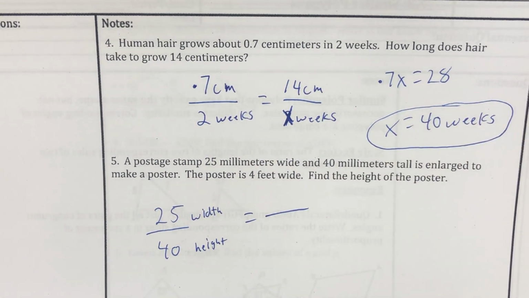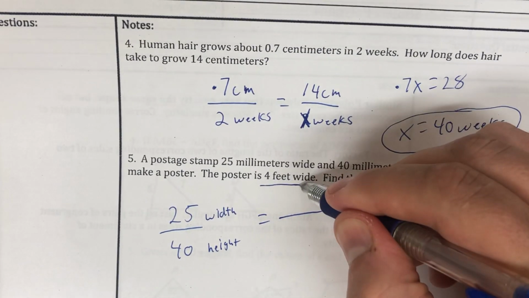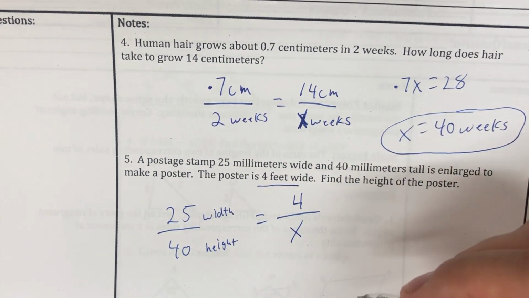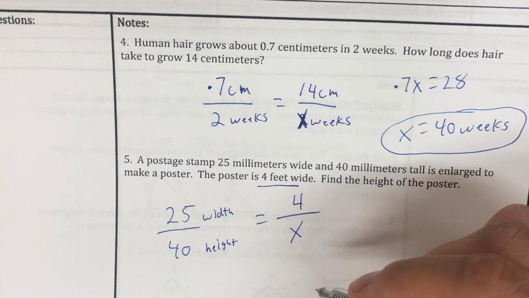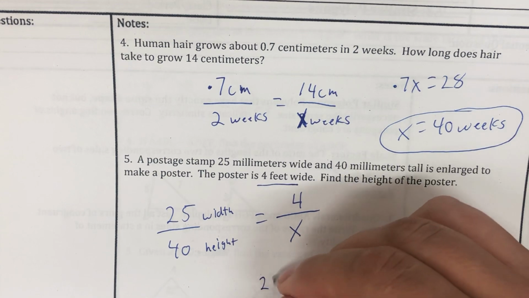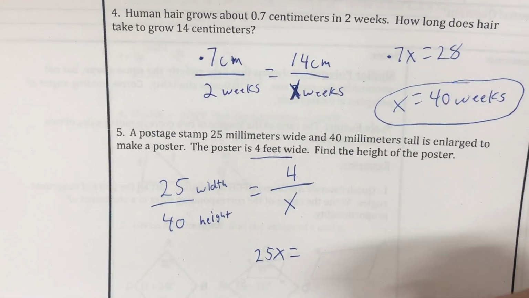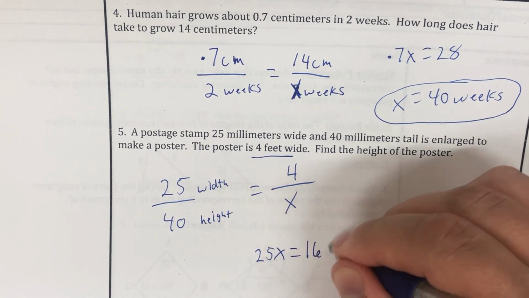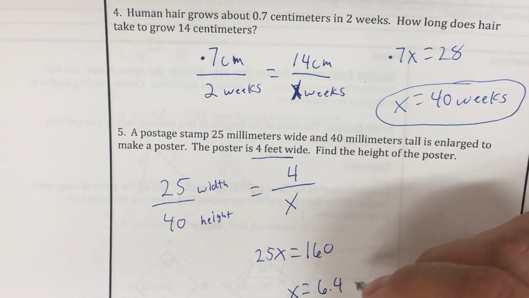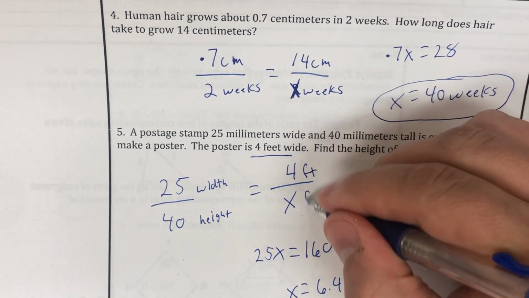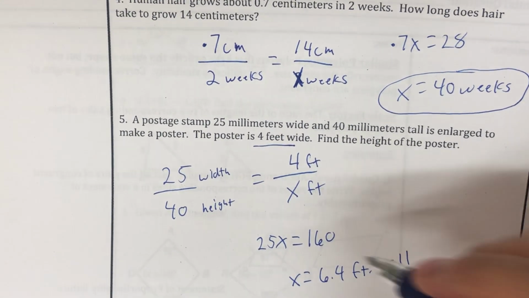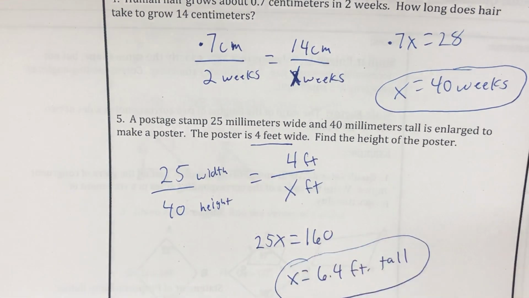Equals, other half. The poster's 4 feet wide. Our width was on top, so 4 goes on top. Finding the height, x on the bottom. Cross multiply to solve. 25 times x is 25x equals 40 times 4, 160. Divide by 25, and x is equal to 6.4. Our units in this case were feet, so feet tall. And we have completed our last example for today.